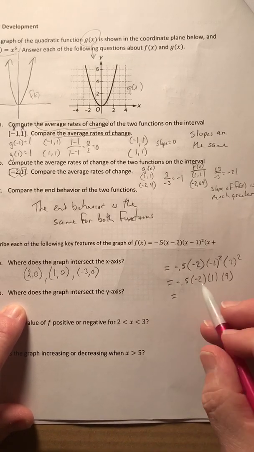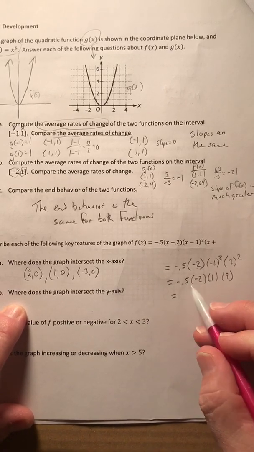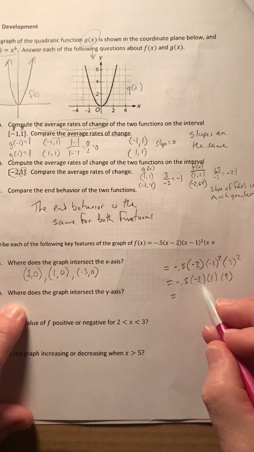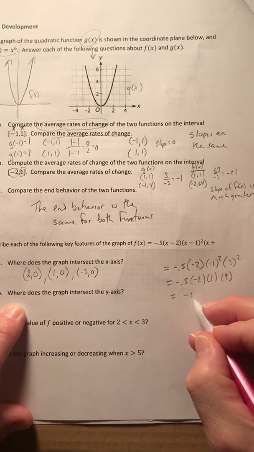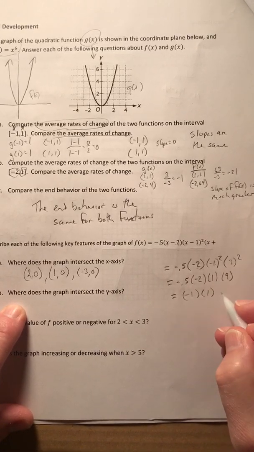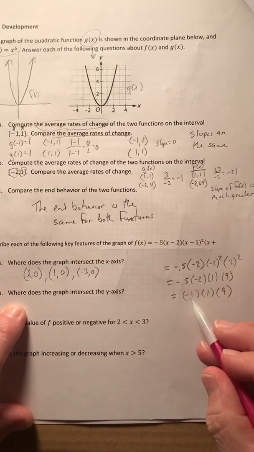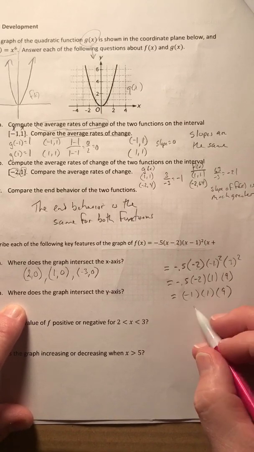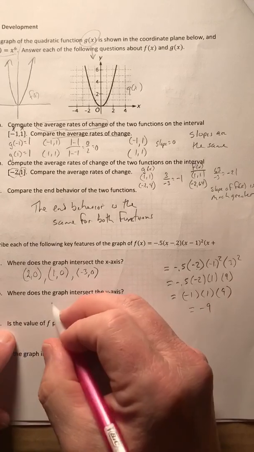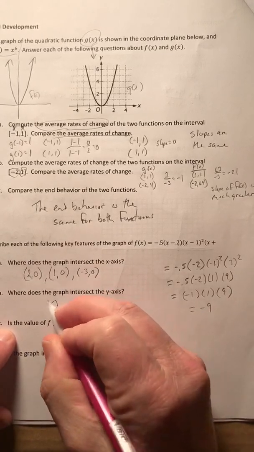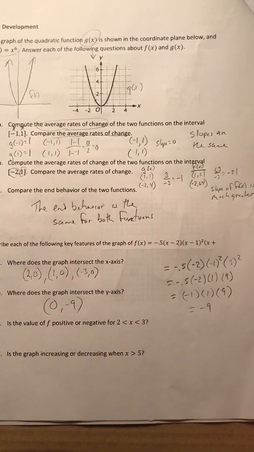So 0.5 times the negative 2 is just going to give us a negative 1. And you can see we have negative 1 times positive 1 times 9, that gives us a negative 9. So 0, negative 9 is where it crosses over the y-axis.